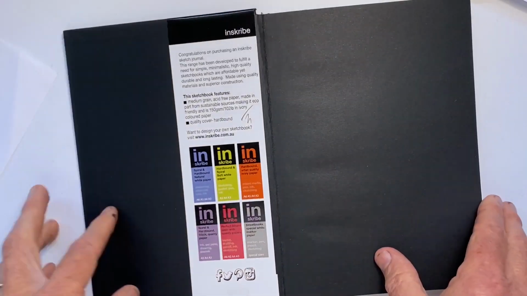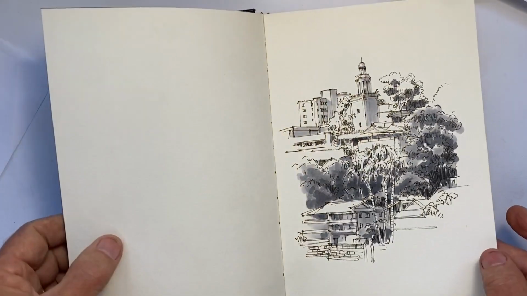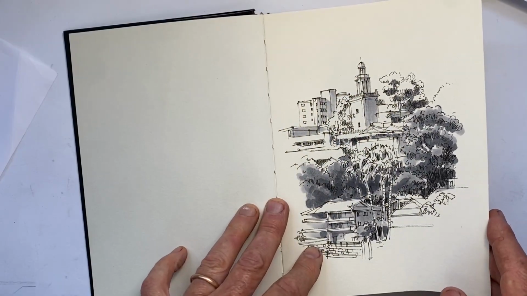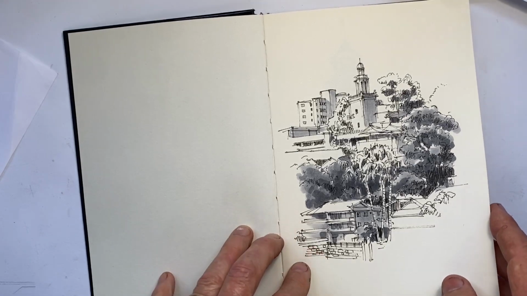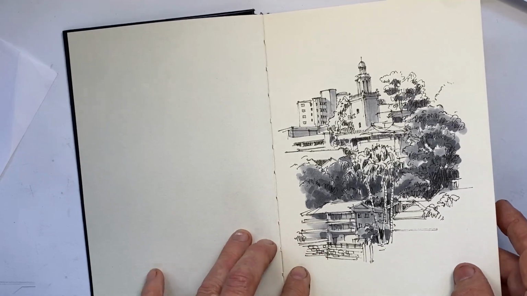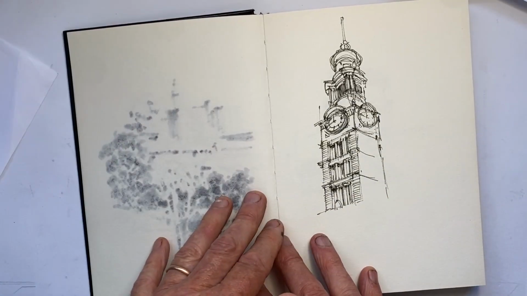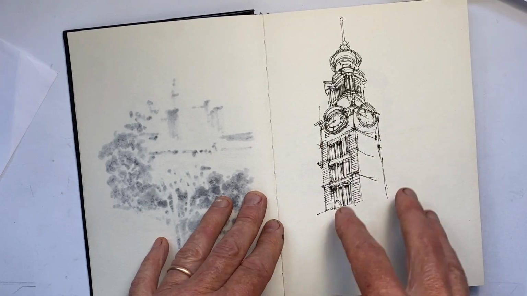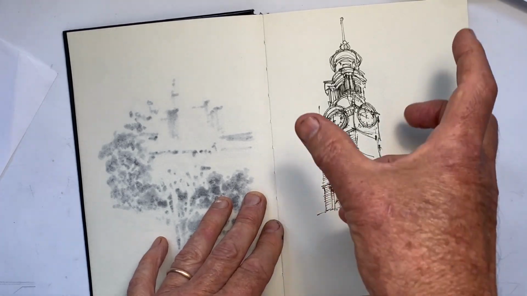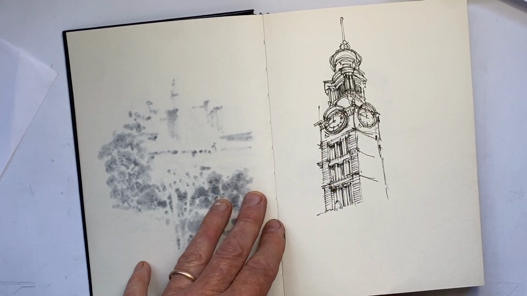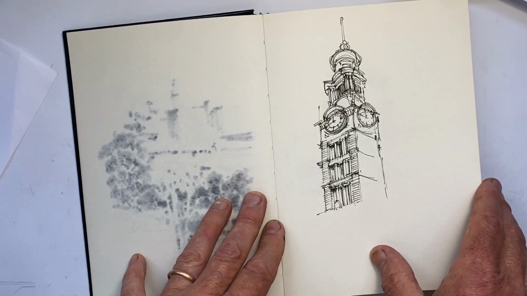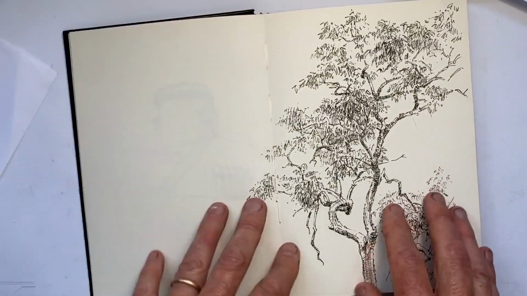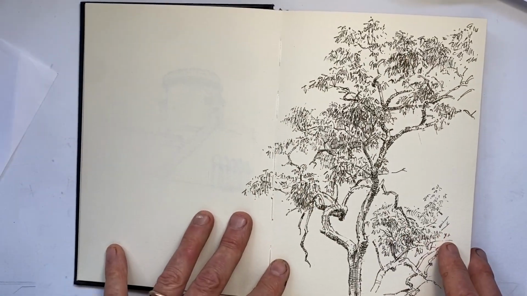Can't say I've used this book much at all. This was my first and last drawing before Sydney went into lockdown in, I think it was 2021. This was a preparatory sketch for another location sketch I was doing where I just wanted to work out some issues with the top of the Sydney Post Office Tower. But here we have our tree.